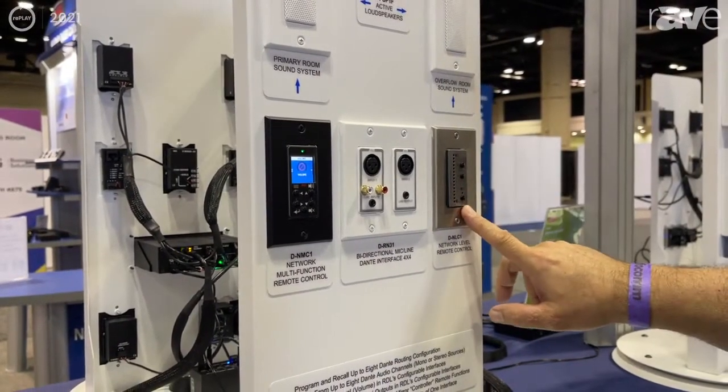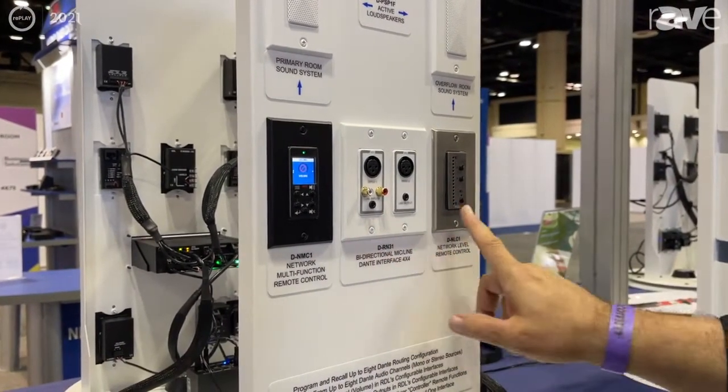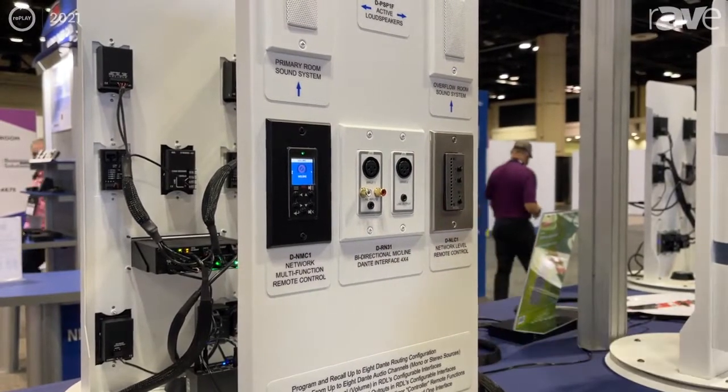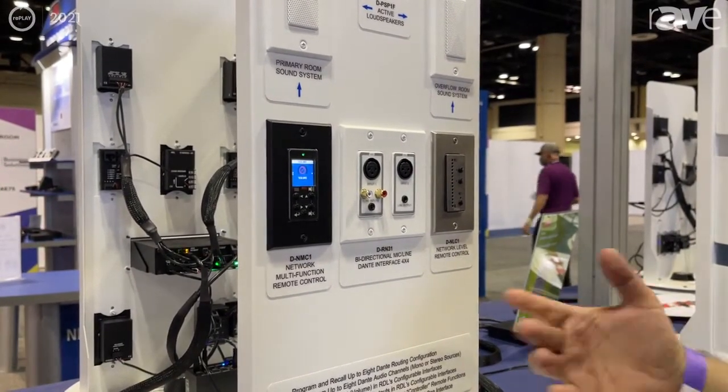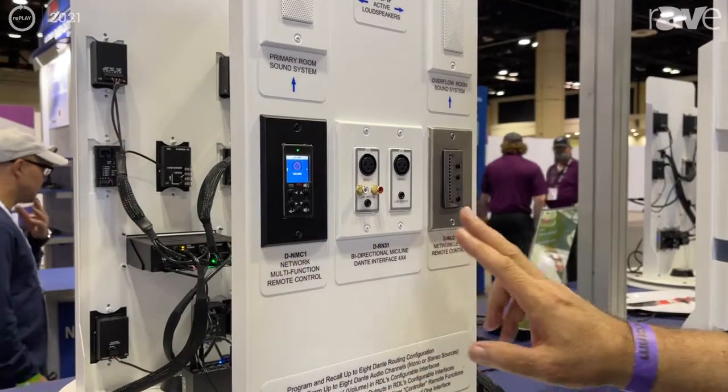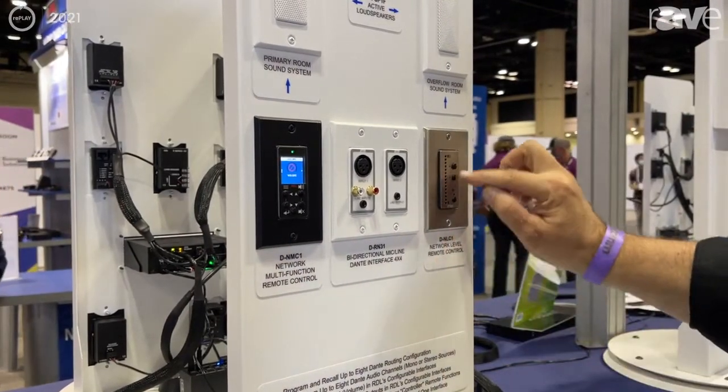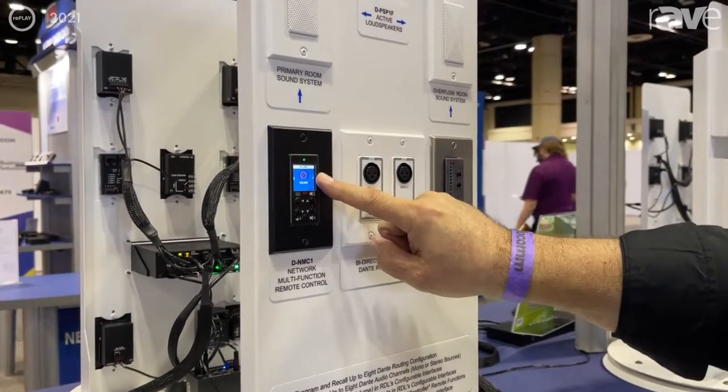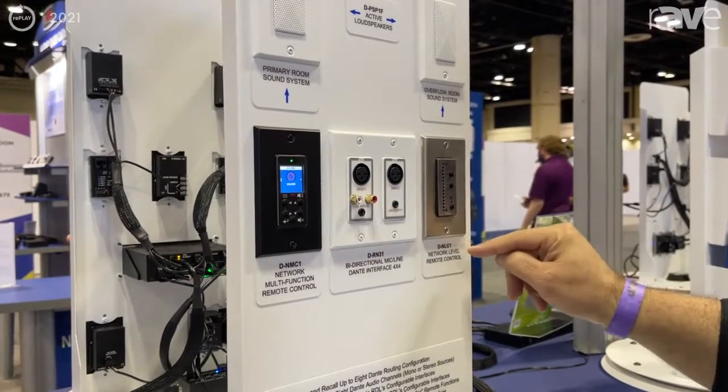This is just strictly level control. In this case, they're independent, but in other applications, they can actually be mirrored, or in other words, a primary controller and then a satellite that emulates. If I were to raise the volume control up, this would raise. If I were to lower the volume control, this would lower.